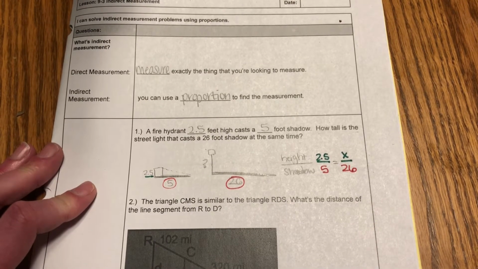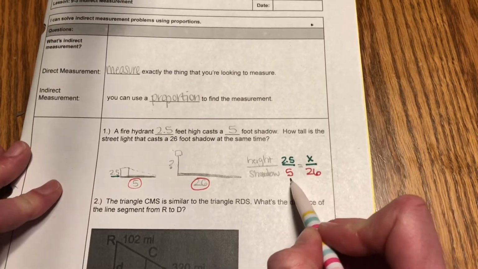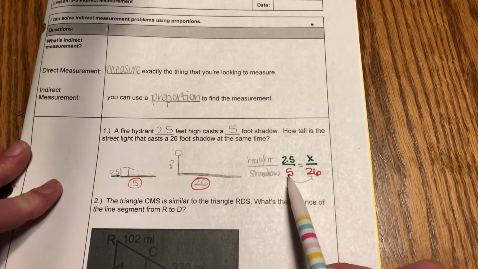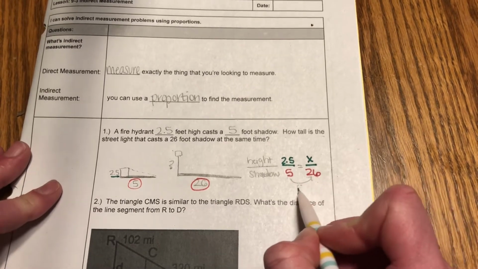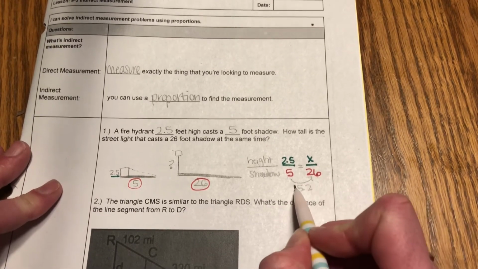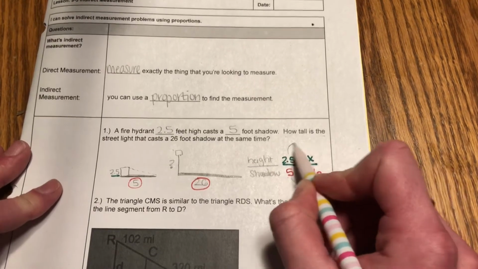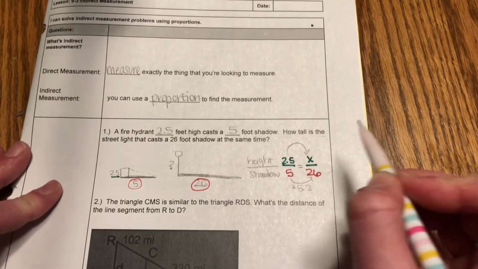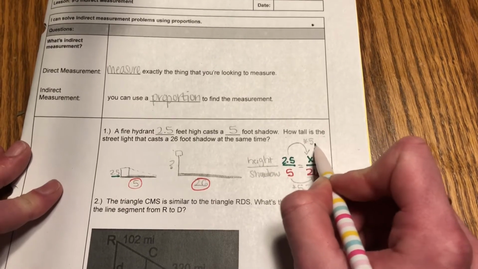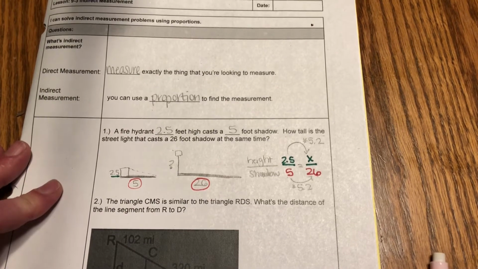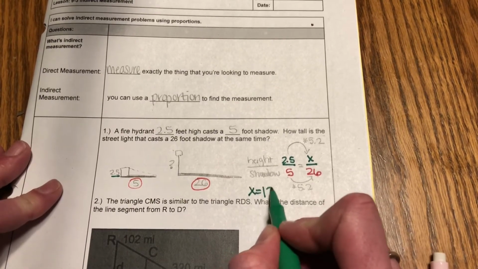Feel free to use your calculator, but you're going to go from 5 to 26. So in order to do that, you take 26 divided by 5, and you will get 5.2. Remember, that does need to be an exact number. We're going to go the same direction, so we do the same thing, multiplying by 5.2. And when you do 2.5 times 5.2, you get X to equal 13.